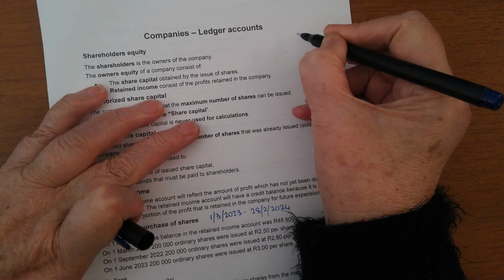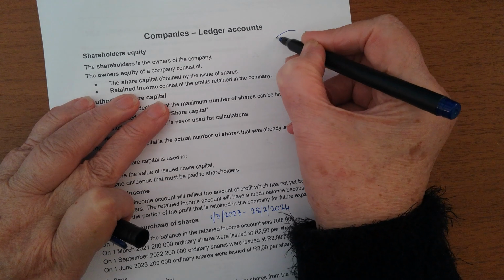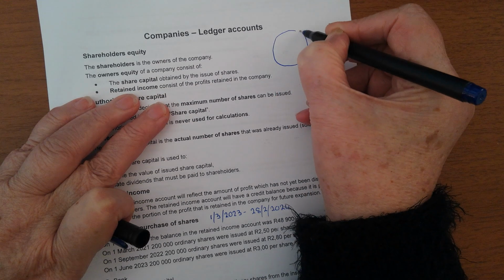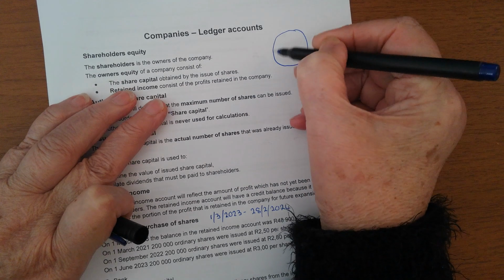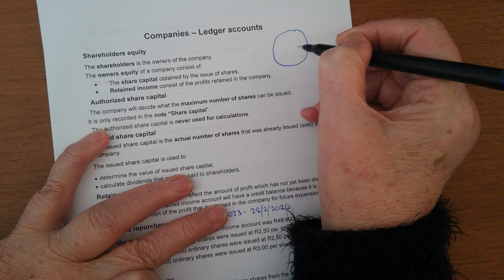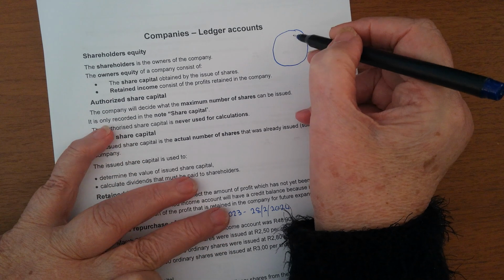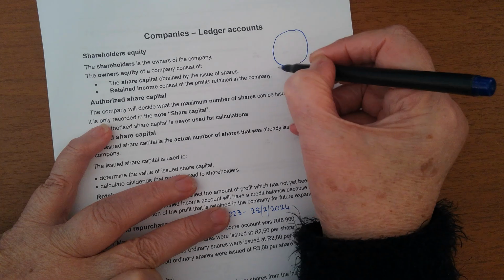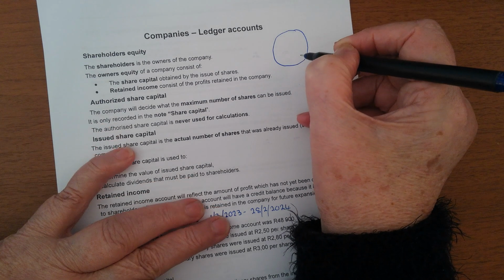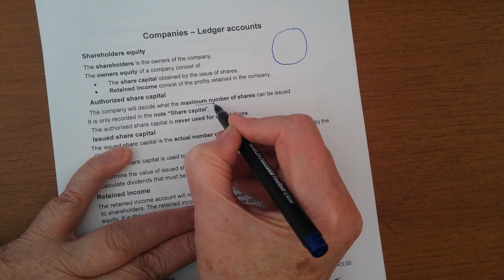So the shareholders are the owners of the company, and when the company wants to sell shares, they will register a certain amount of shares that they think they will need in the future to obtain enough capital. So it means this is the maximum number of shares that they can issue. That is my authorized share capital.